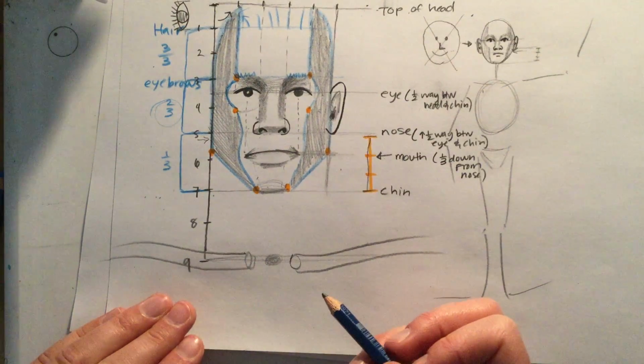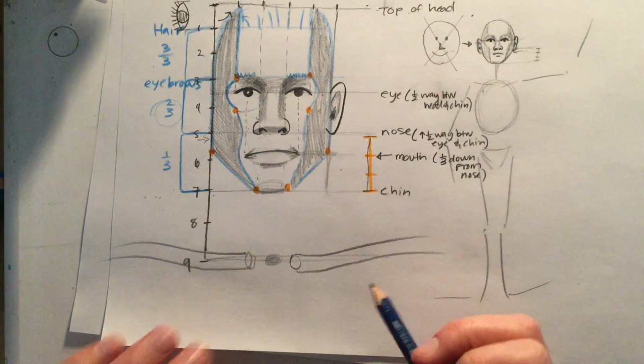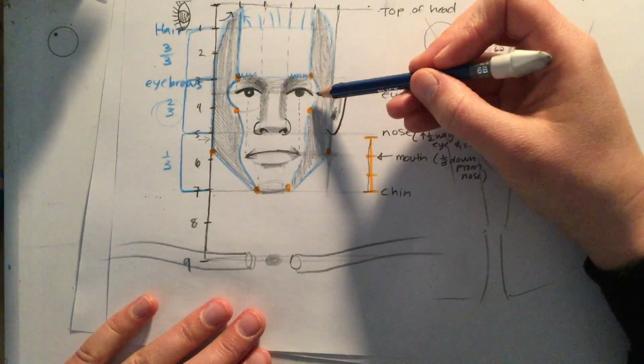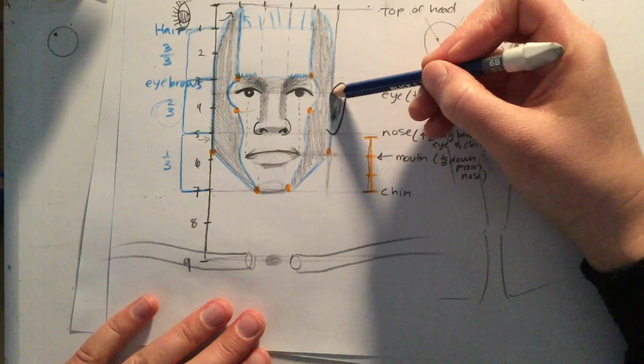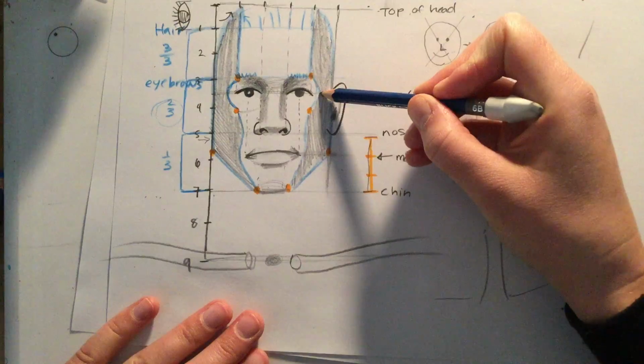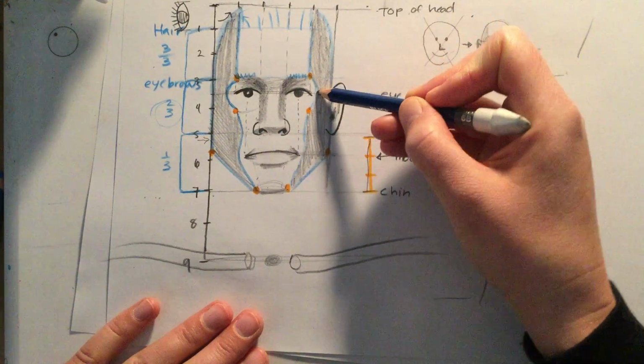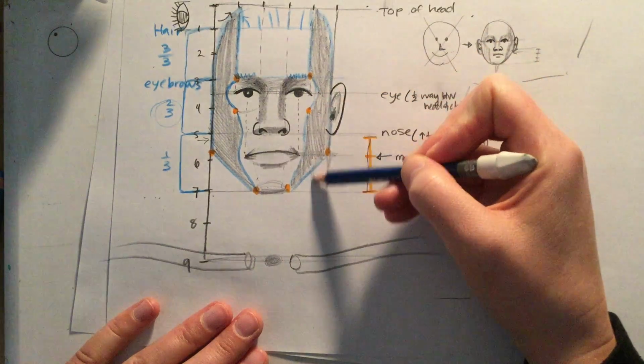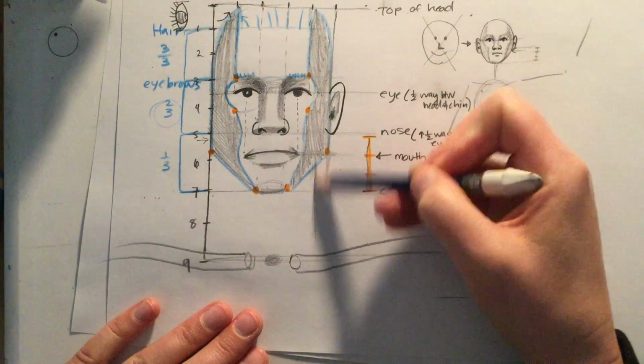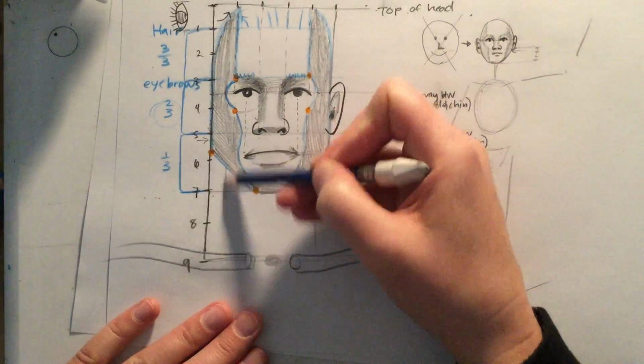The thickness of your neck usually is about 4 eyes wide. So you want to find the space between your eye and the outside of your head. So about right here where your plane pulls around your eye, that's kind of my reference or point of reference when I'm drawing my neck. I'll pull that down and say, okay, my neck is going to be about this wide.